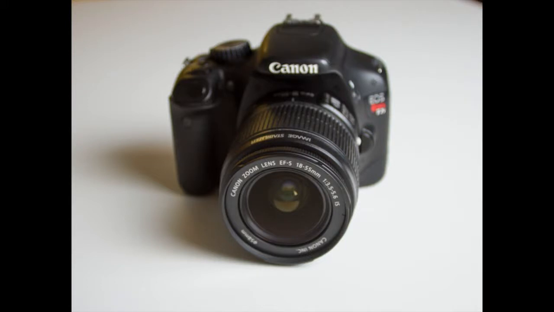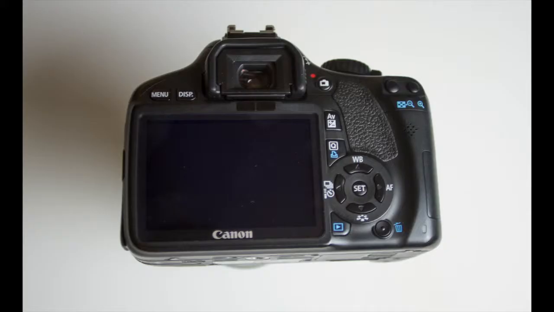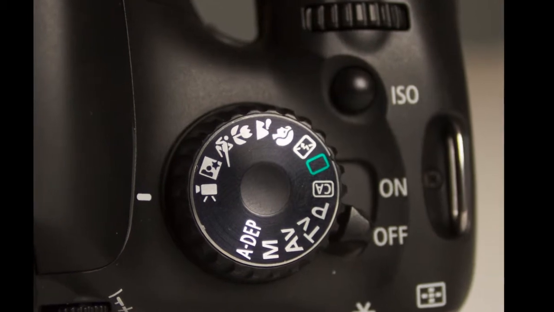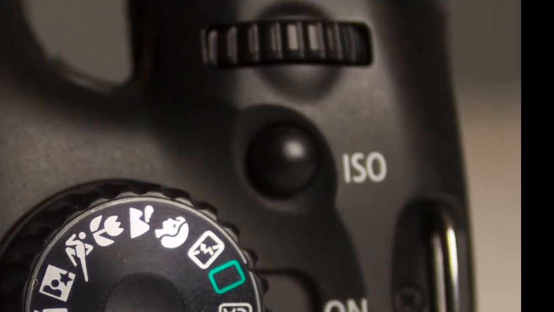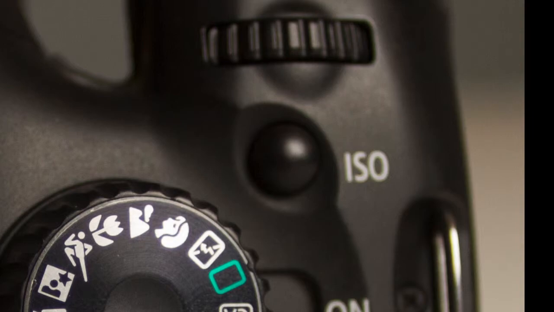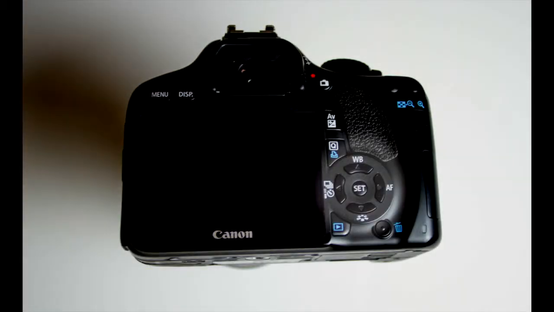Why would you want to use ISO? In my opinion, it's always better to get a shot than no shot at all. Sometimes you may be in a situation where it's just impossible to add more light. So in that case, go ahead, introduce more ISO or more grain to the picture. To change the ISO, simply push the ISO button on top of the camera, and now you can change the ISO by hitting the left or right arrow button on the directional pad. Right increases, left decreases.